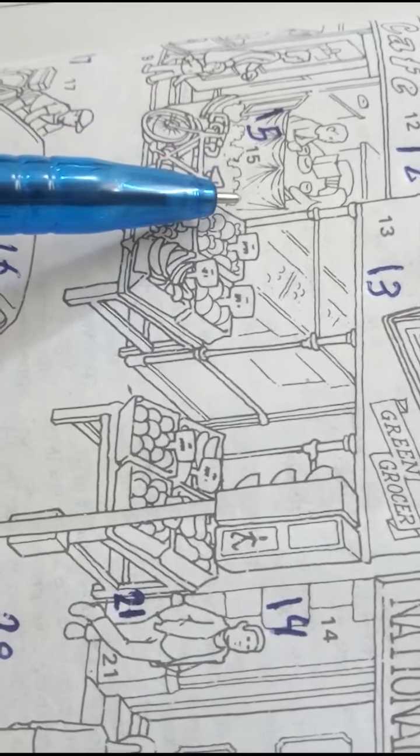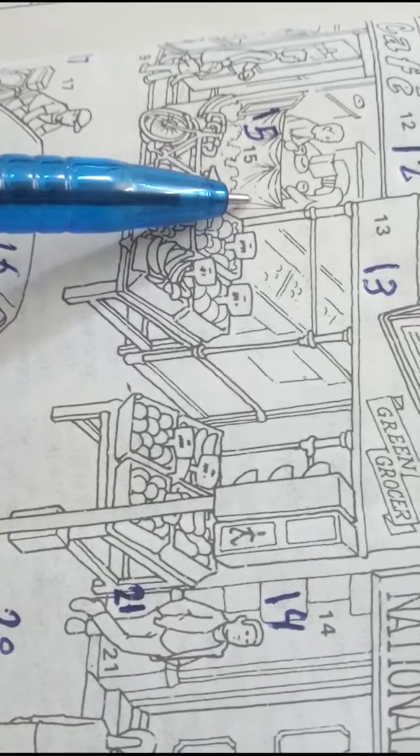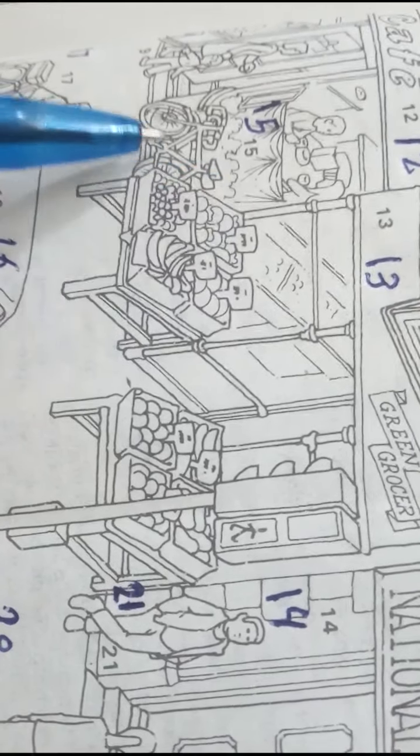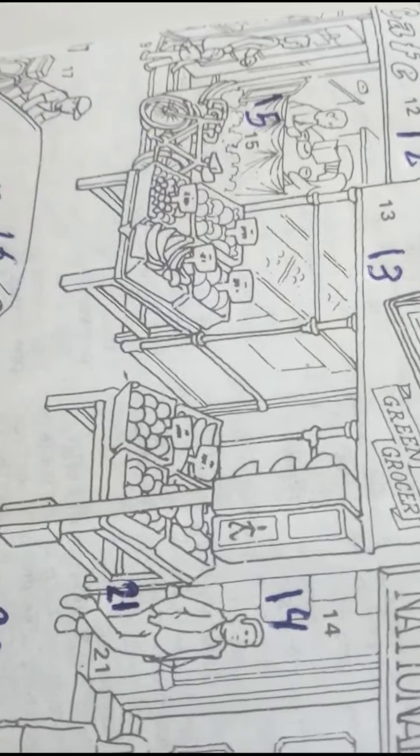They have left their bicycles outside the cafe.